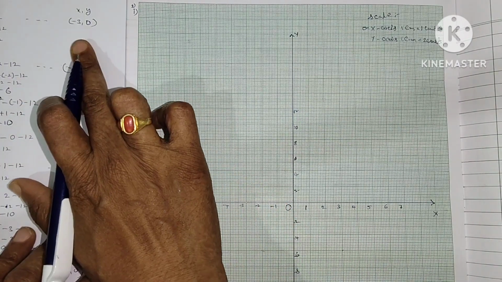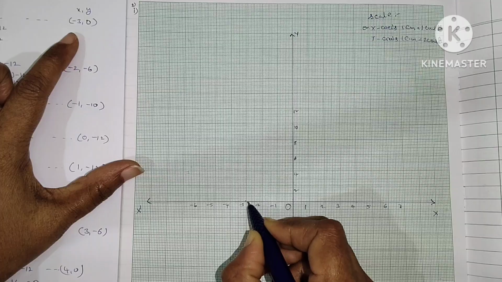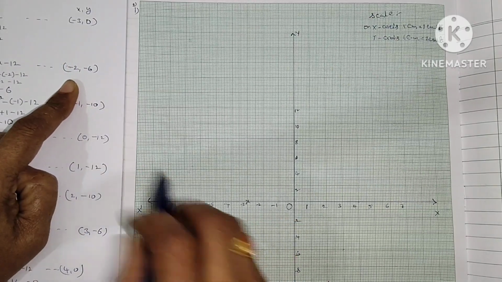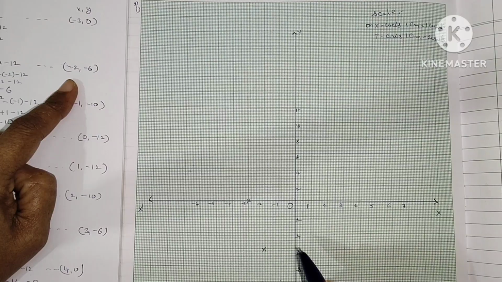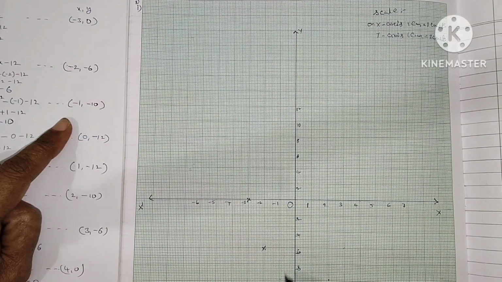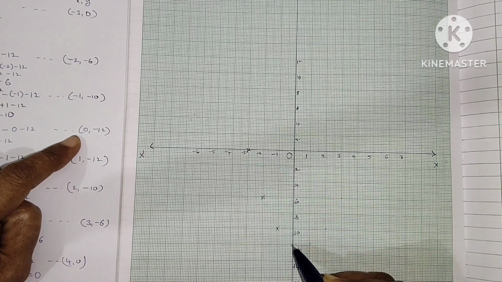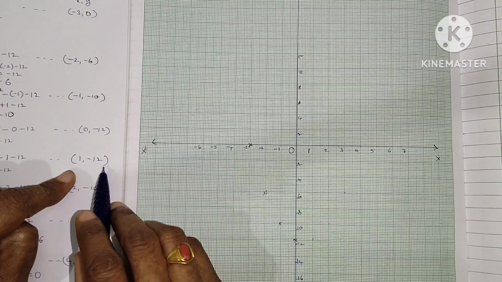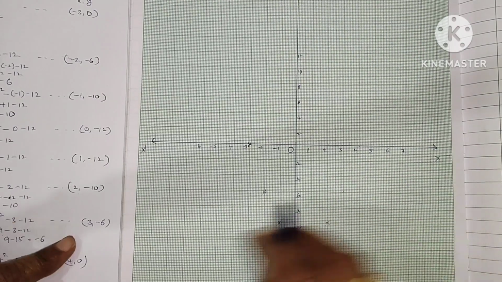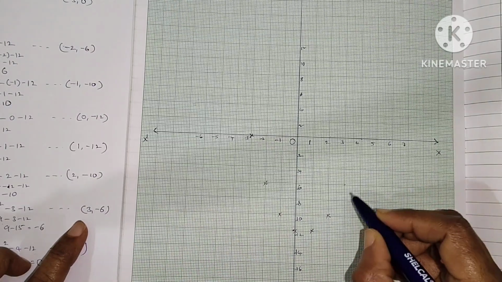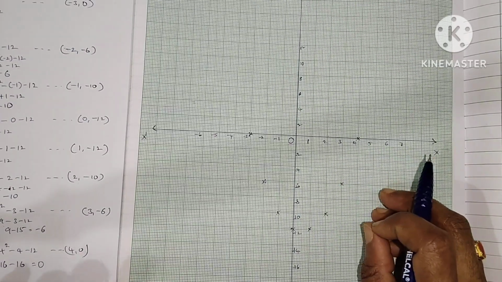Now we draw the graph using these points. First point is minus 3 comma 0: x axis minus 3, y axis 0. Second point is minus 2 comma minus 6. Third point is minus 1 comma minus 10. Fourth point is 0 comma minus 12. Next 1 comma minus 12, then 2 comma minus 10, then 3 comma minus 6, and next 4 comma 0. These are the points. Now use the scale and join these points.